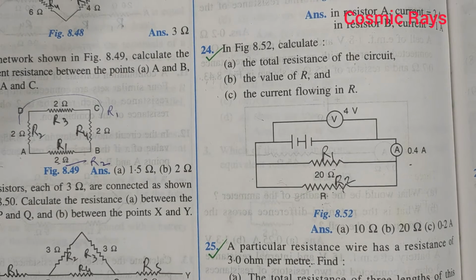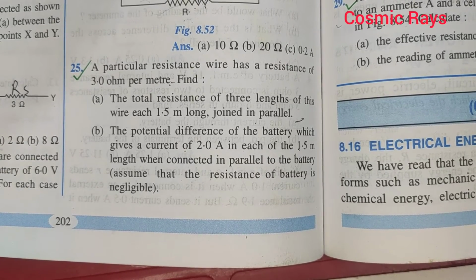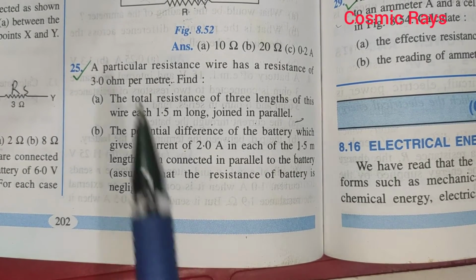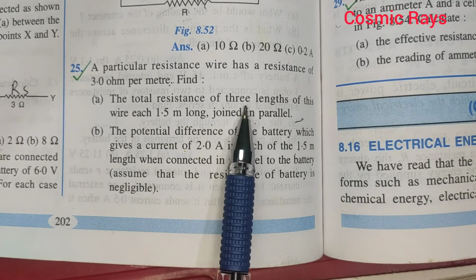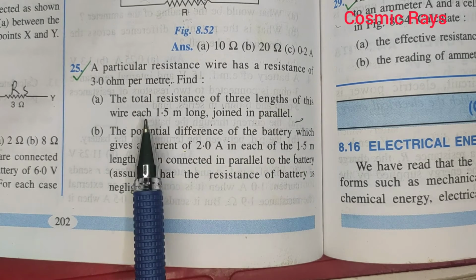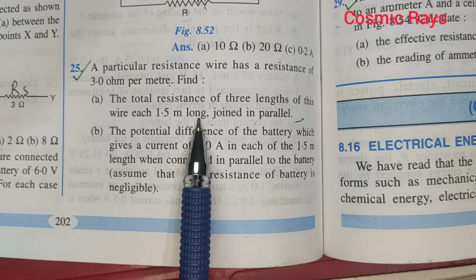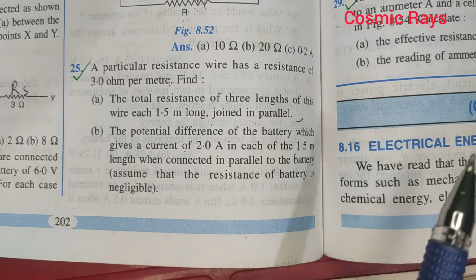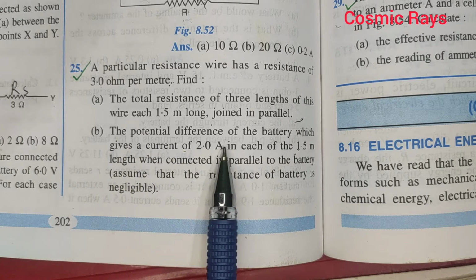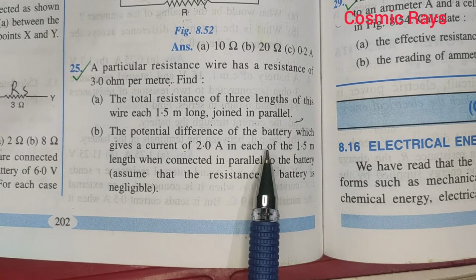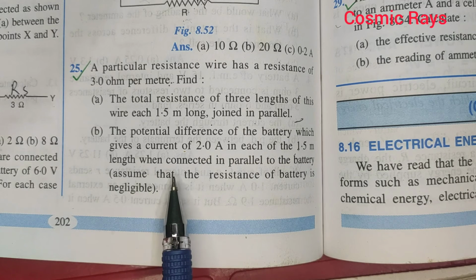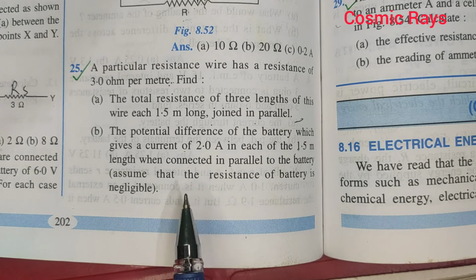Now after this, number 25 is also important. Number 25 says a particular resistance wire has a resistance of 3 ohm per meter. Find the total resistance of 3 lengths of this wire, each 1.5 meter long, joined in parallel. Next we have to find the potential difference of the battery, which gives the current of 2 ampere in each of the 1.5 meter length when connected in parallel to the battery.